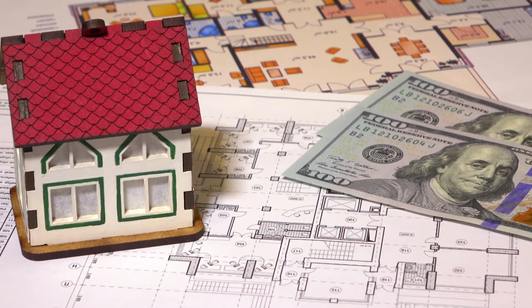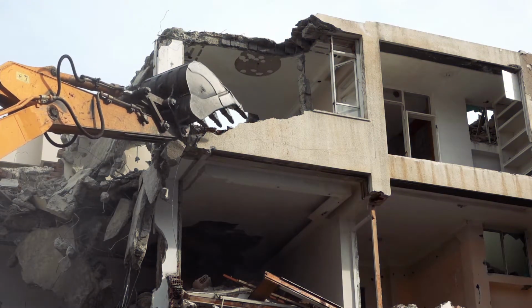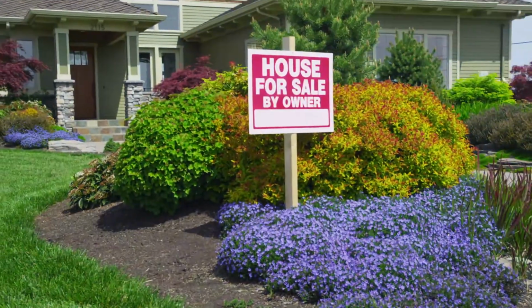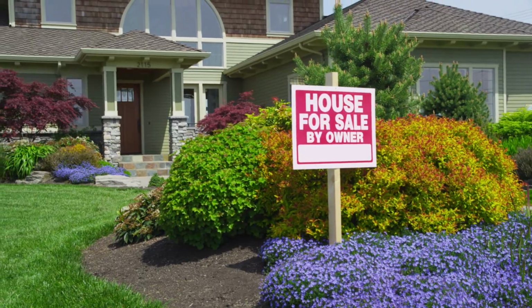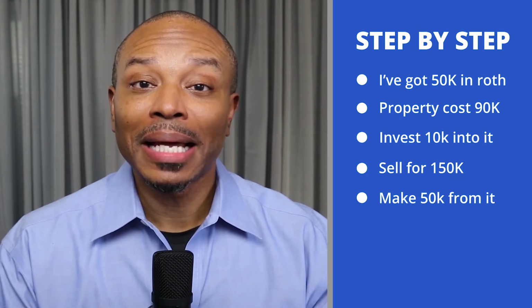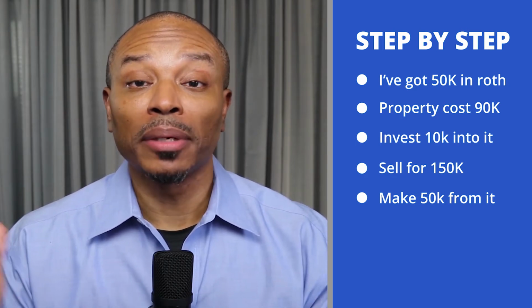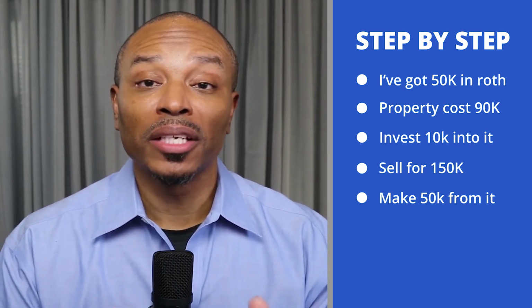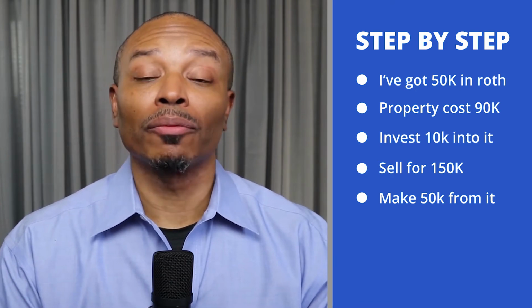So you've come across this rental property on the market for 90,000. Based off our assessment, it's going to take about $10,000 to get this property ready to sell. And in addition, the property appraises right around 150,000. So let's step through this. I've got 50,000 in Roth dollars. This property costs 90. I want to put 10,000 into it and eventually sell this property for 150 and in turn make about 50,000 in Roth profit.